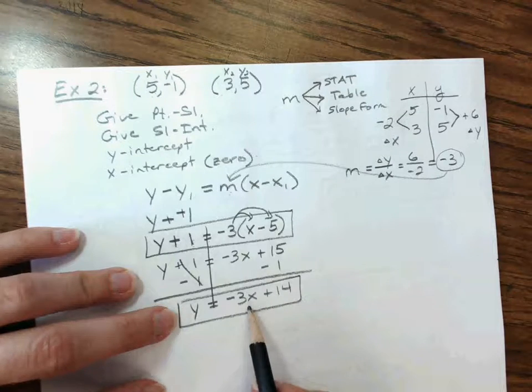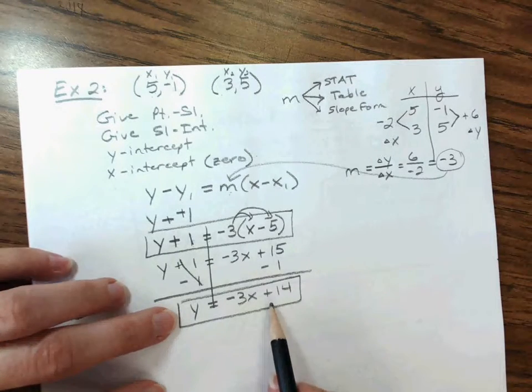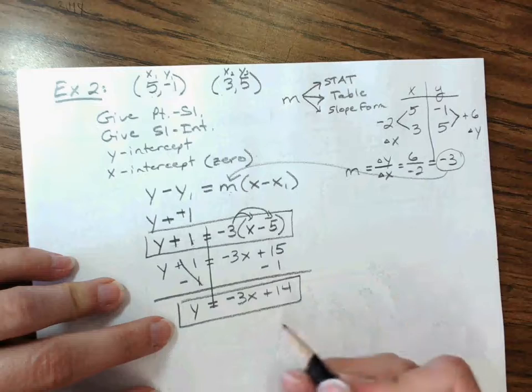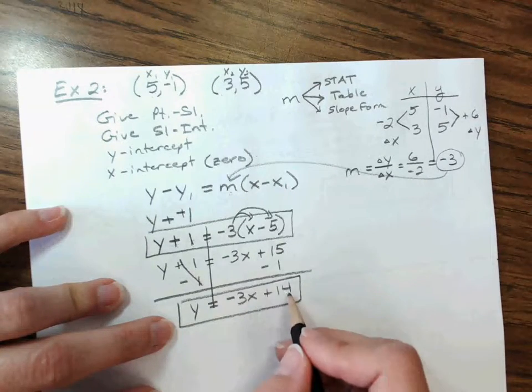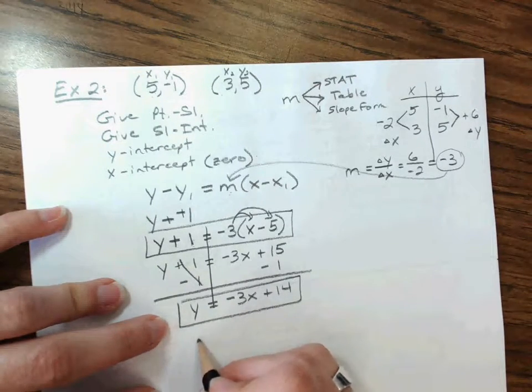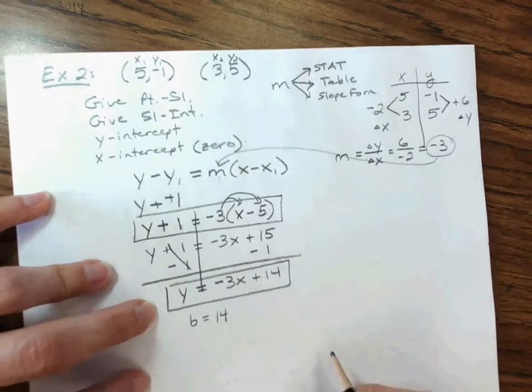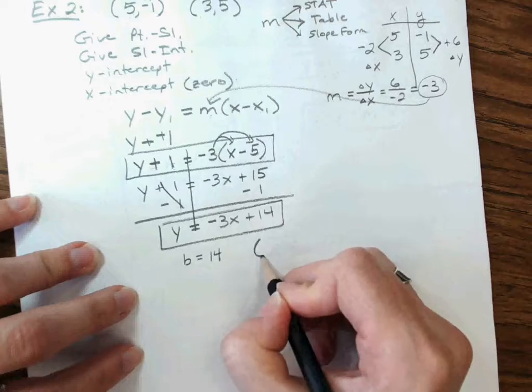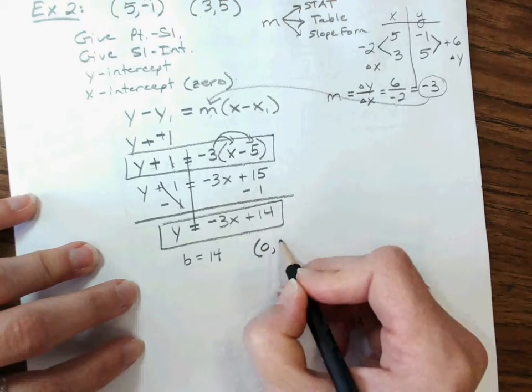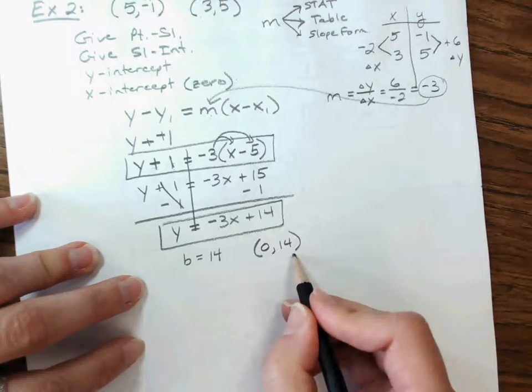I'm not going to do that on the video, but this is the correct answer, so I can go and check that. Now my y-intercept, remember, is on the y-axis, so my y-intercept, my b is 14, but I need to write that as a point. So since it's on the y-axis, my x-coordinate is 0, my y-coordinate is 14.